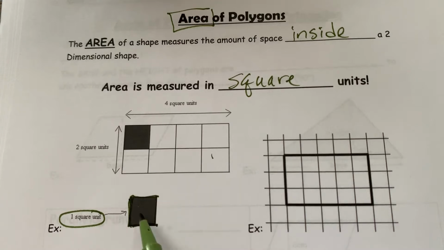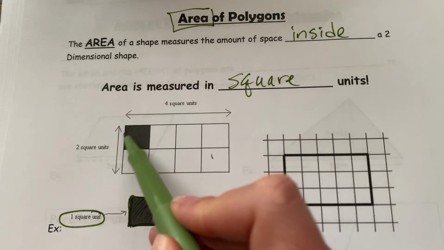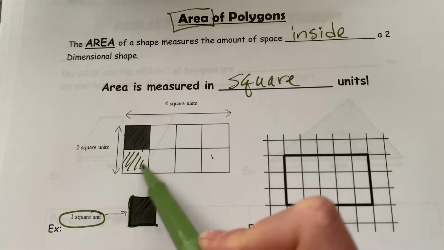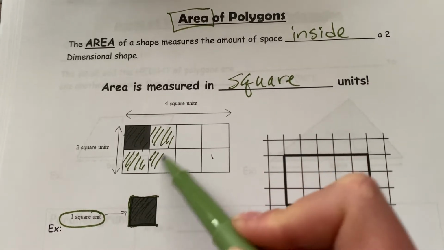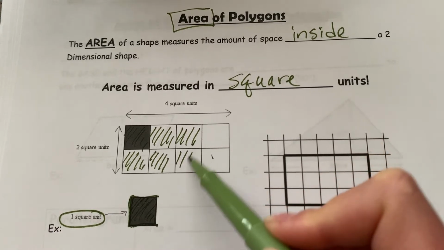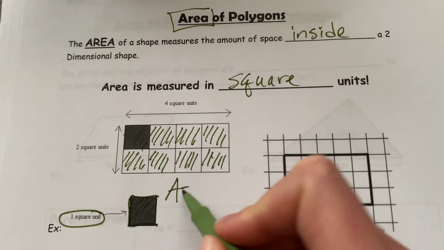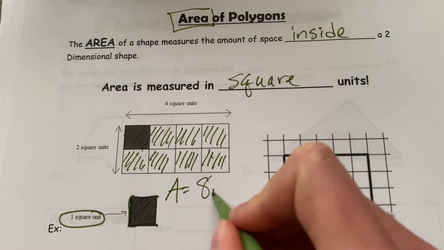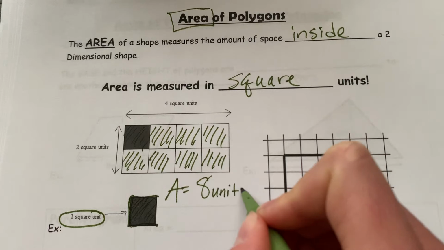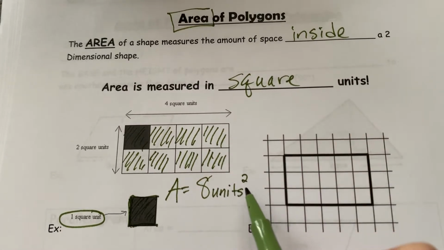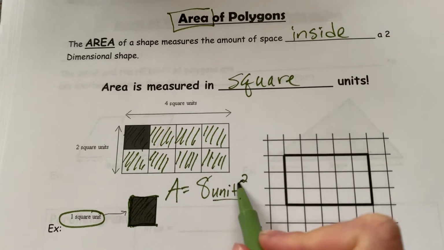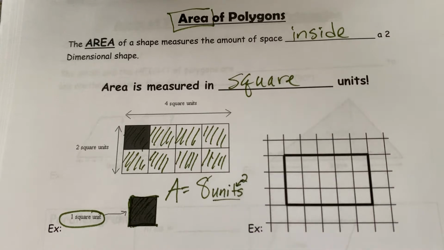So what we want to know is how many of these squares fit in here. Well, let's see. We've got 1 here, 2, 3, 4, 5, 6, 7, 8 of them. So the area of this rectangle is 8 square units. And we use what's called an exponent. We saw some exponents earlier this year when we did powers of 10. So we're squaring the units, and we're going to put a little 2 up in the corner.